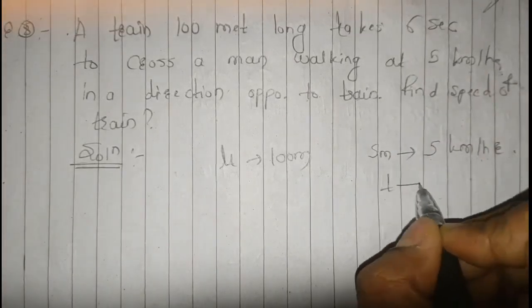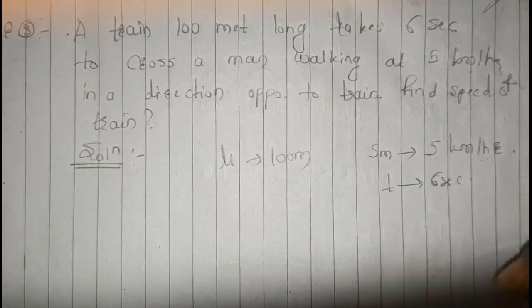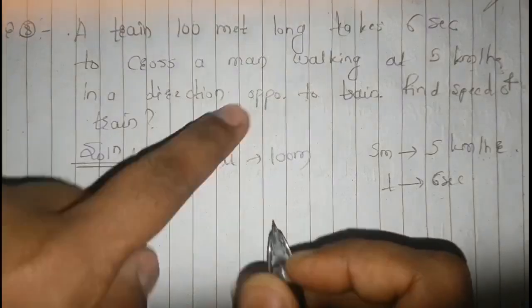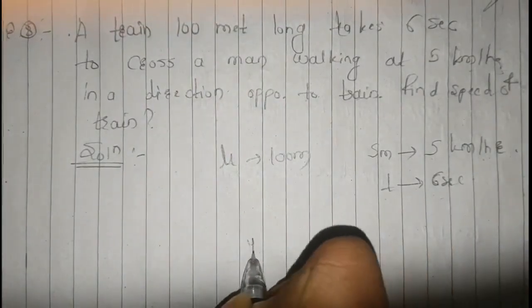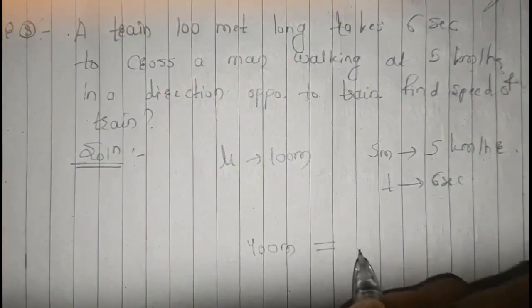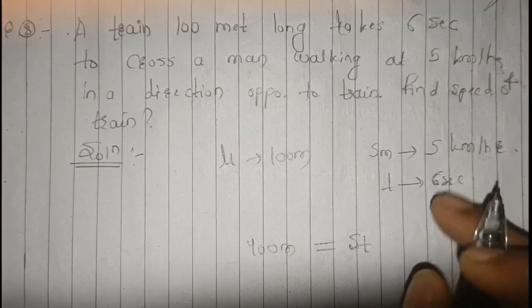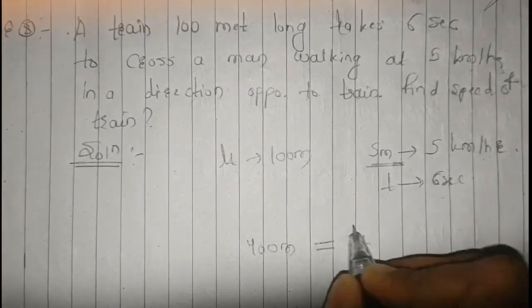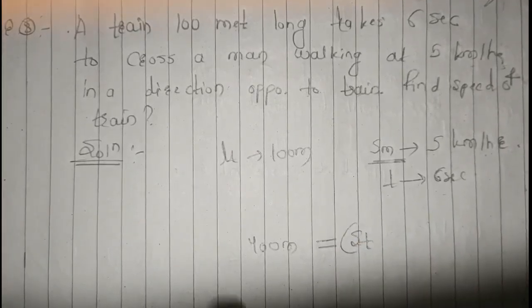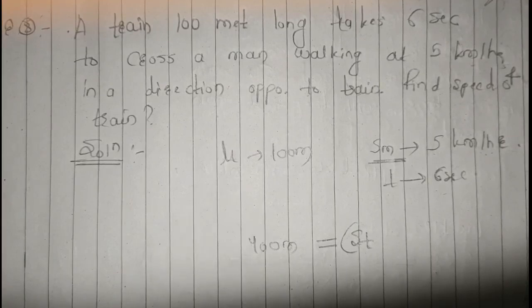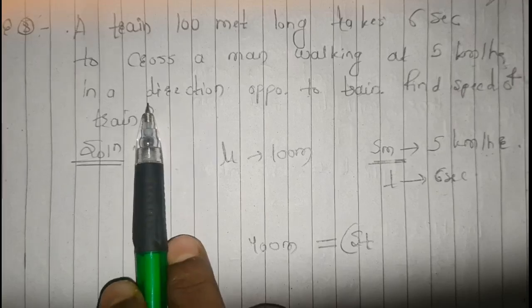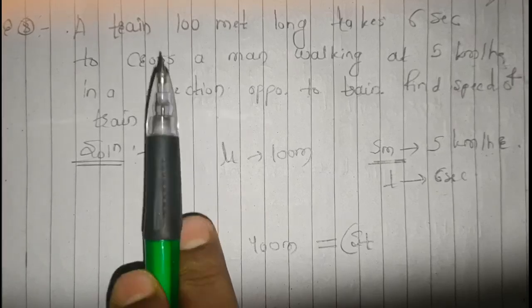From this we can draw one equation: the length of the train, that is 100 meters, equals the speed of the train times time. The speed of the train is not mentioned here; we have the speed of the man. The scenario is also given that the man was walking in the direction opposite to the train.